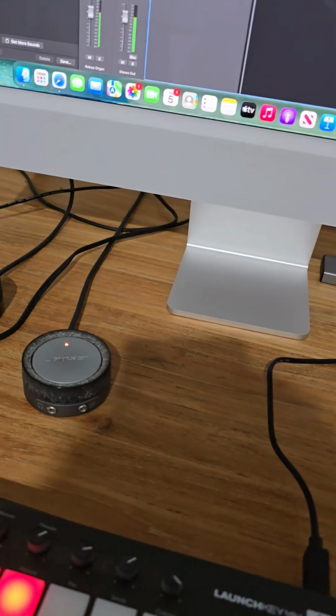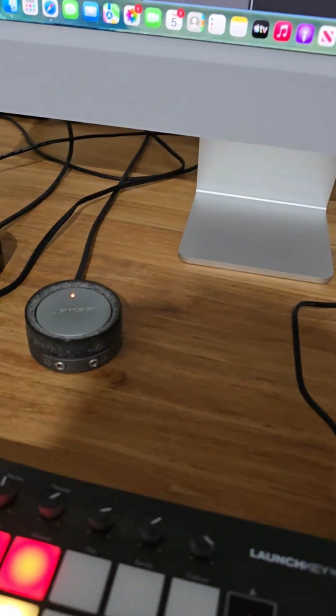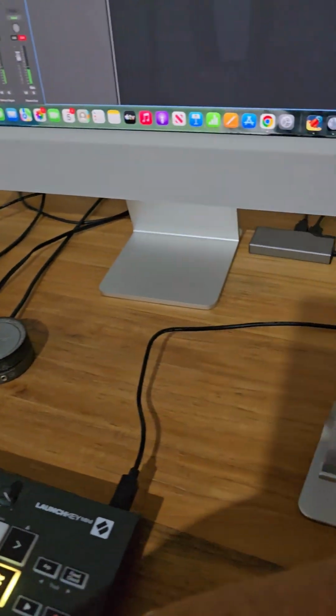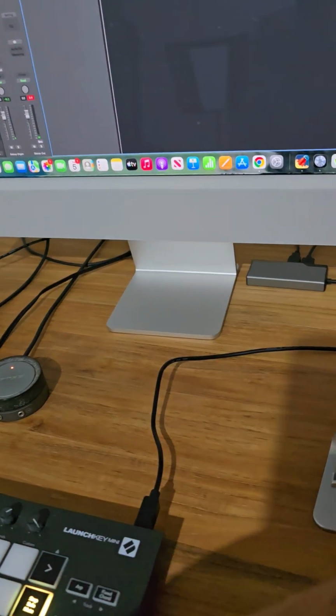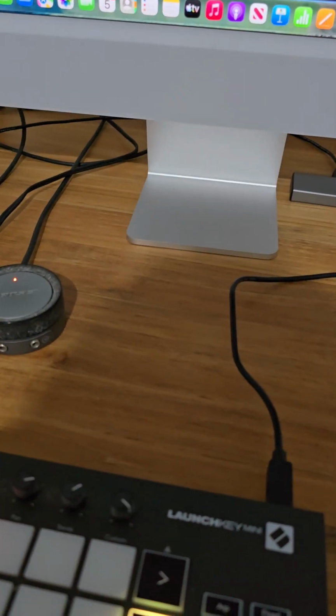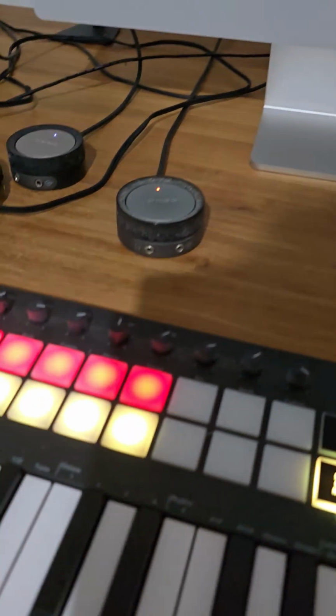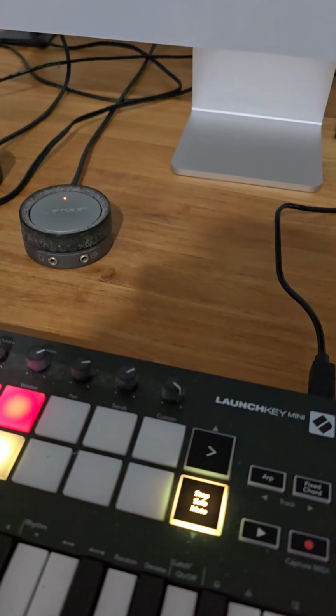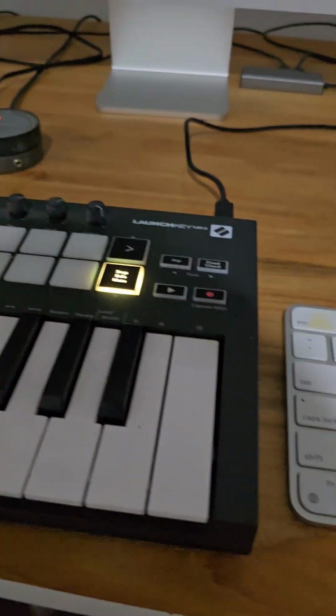Make sure I've got the chords right. Yeah, the first chord is E flat major, which is E flat, G, B flat, isn't it? Yeah, you can hear that. So four chords we're using there.